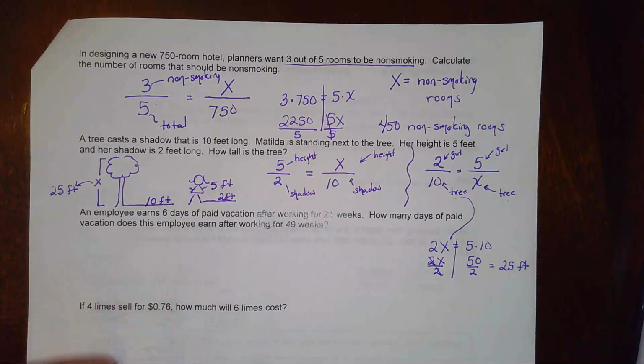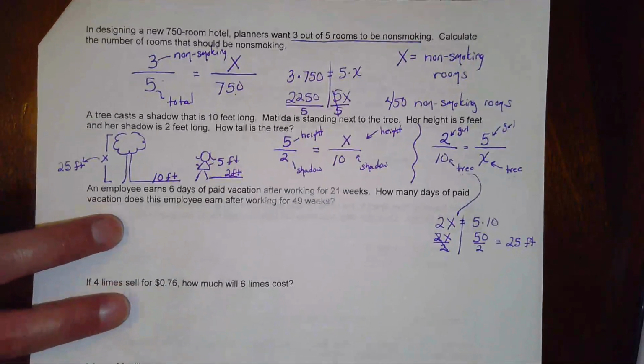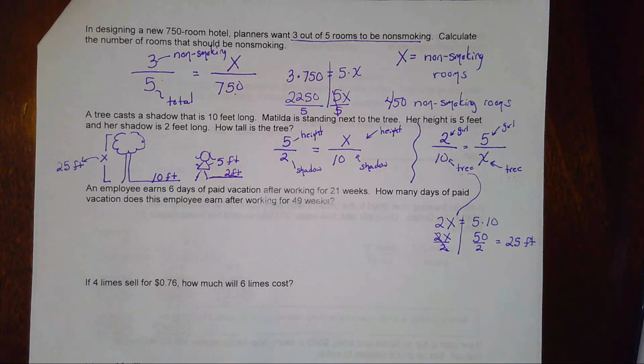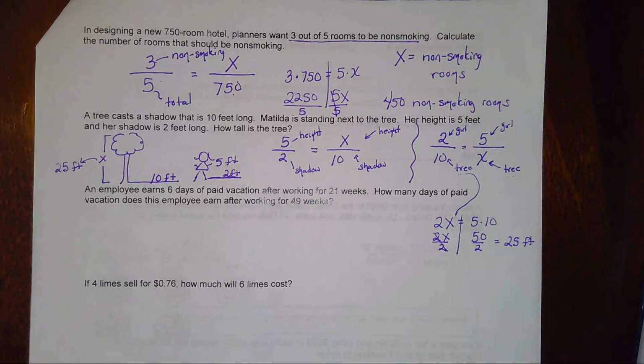So why don't you just pause the video and try maybe do these 2 word problems and just be consistent with how you set up your proportion, and then turn on the video and check to see how you did.